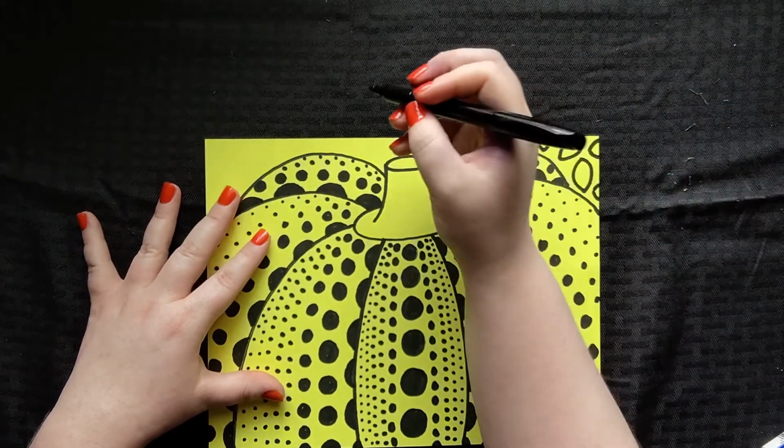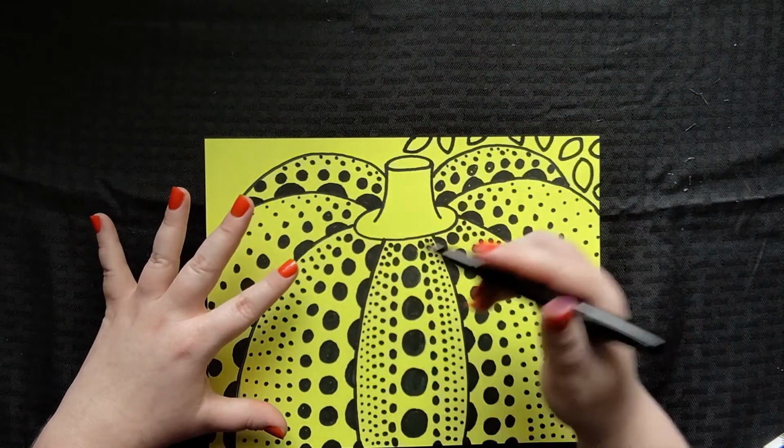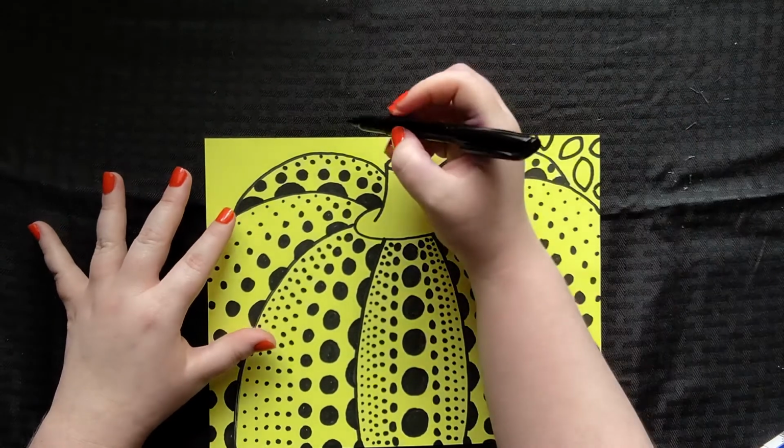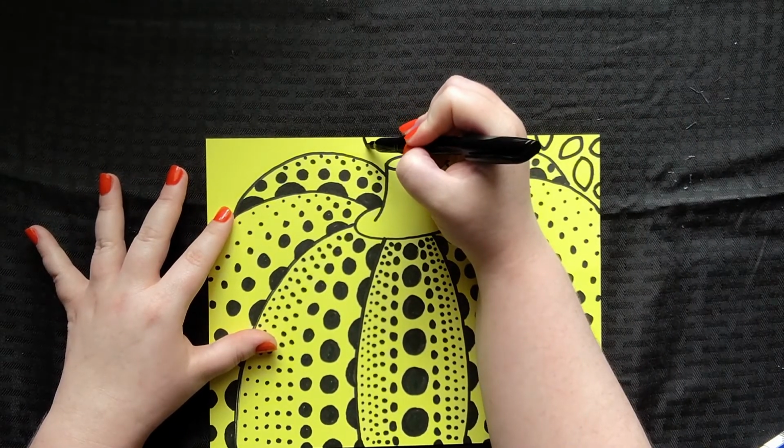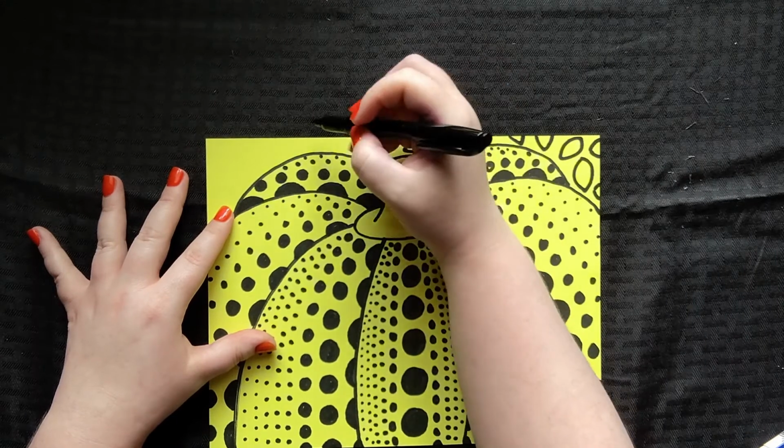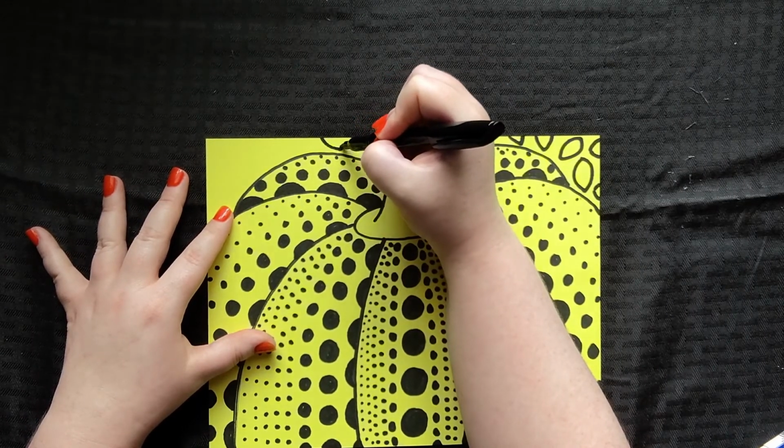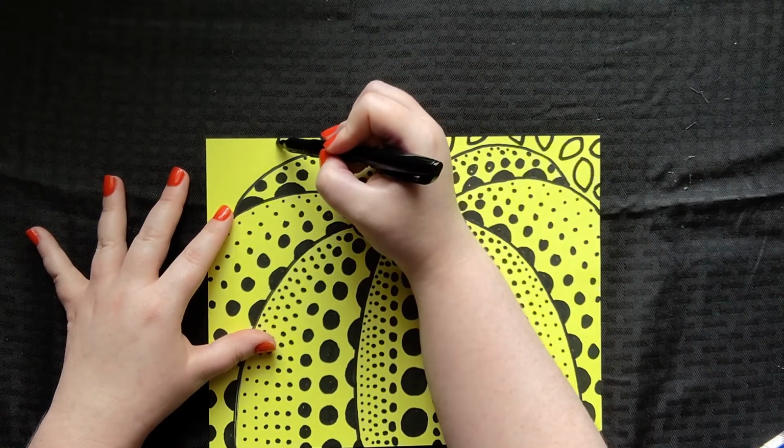And then also to contrast against my pumpkin, I'm going to color in between my shapes black. Because there's a lot of yellow still in my pumpkin, and that black background is really going to contrast or make my pumpkin stand out.